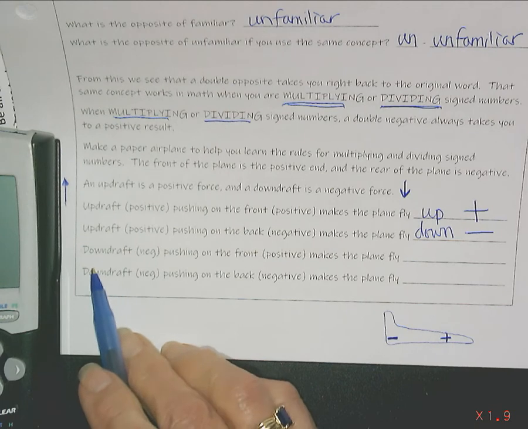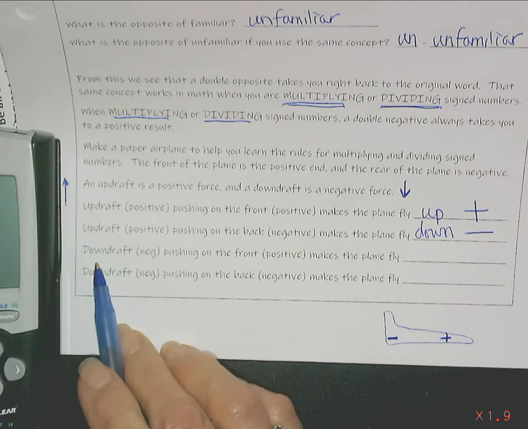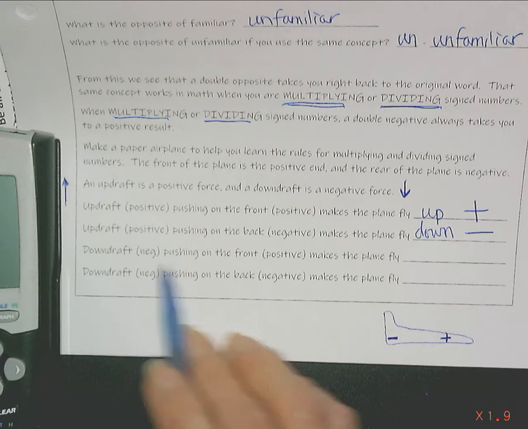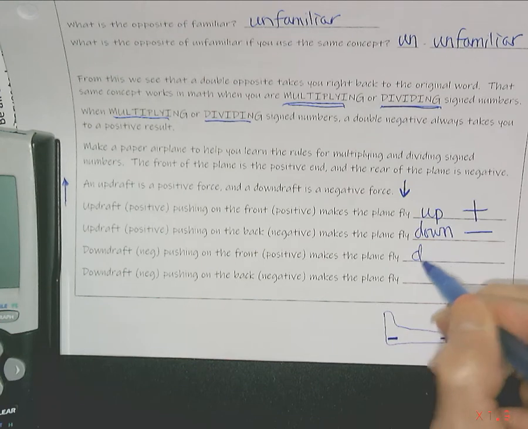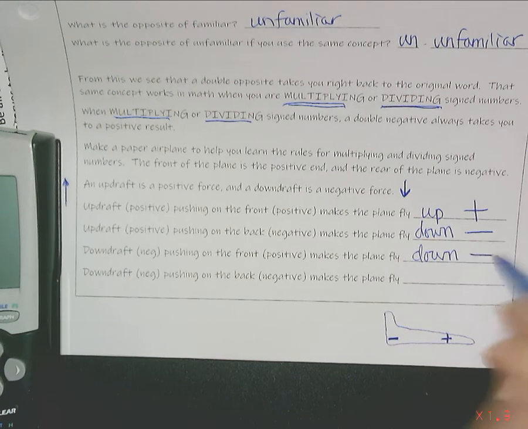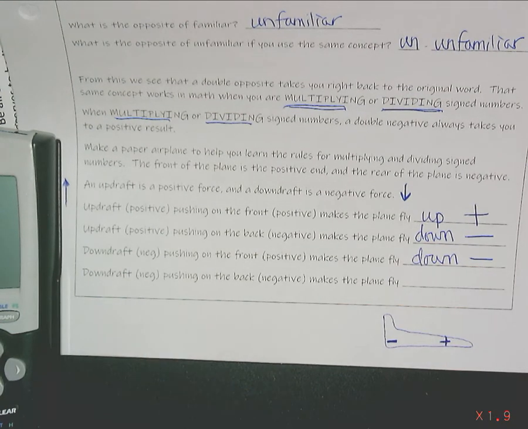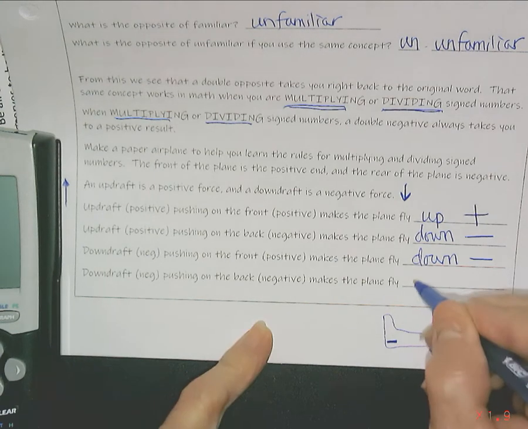Third scenario, we're going to switch to downdrafts now. A downdraft pushes on the front of the plane. So take your plane, the downdraft makes it go down. Last scenario, a downdraft pushing on the back of the plane. It is going to make it go up.